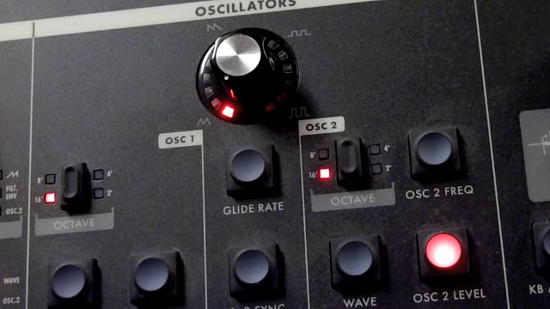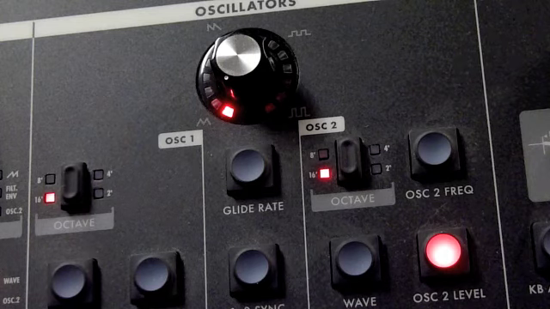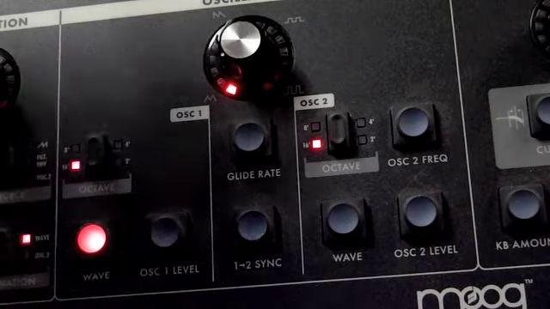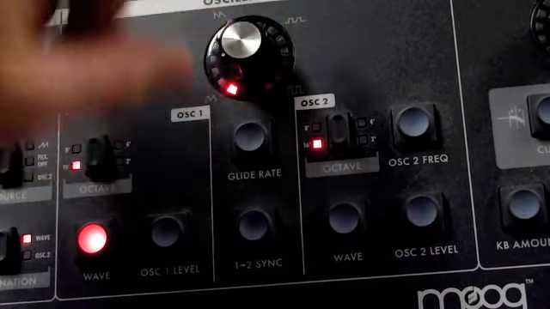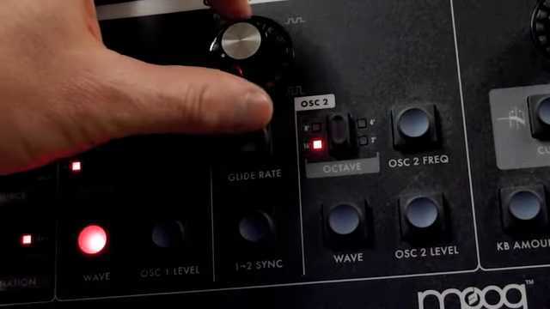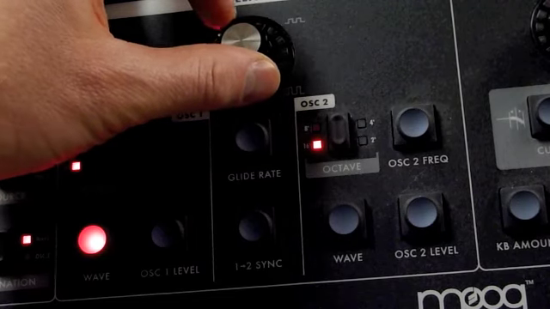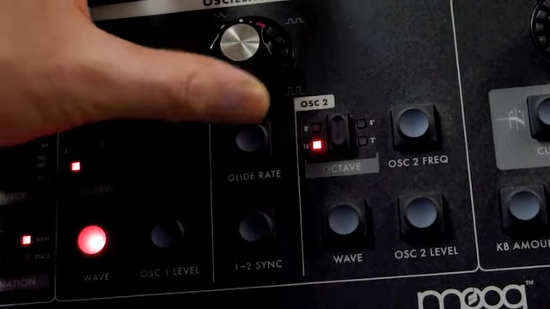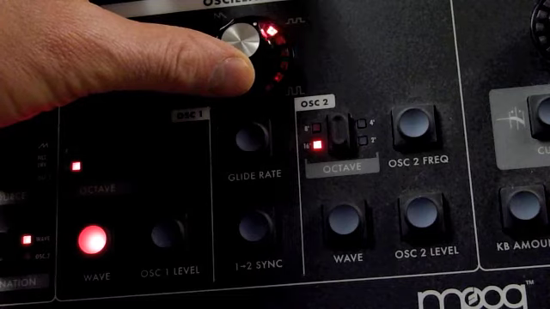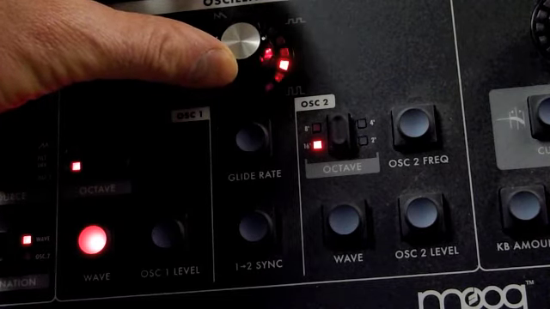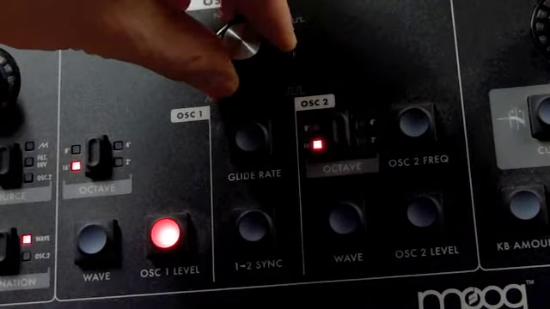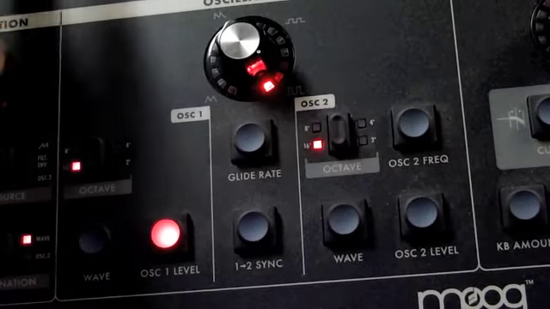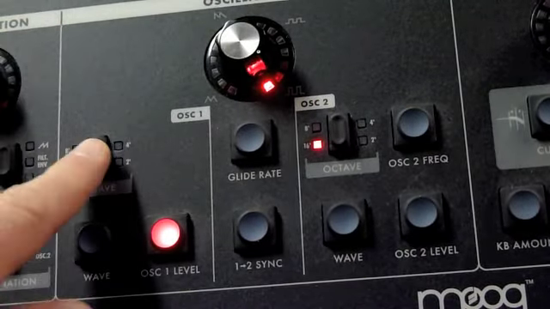We have 2 oscillators. One is the master oscillator, to which oscillator 2 is tuned. On the Little Phatty, we can adjust between triangular waves, sawtooth, square, and rectangular waves. So as we go up, get into sawtooth, square, rectangular. And we can adjust the level of the oscillator, amplitude, go through various octaves.